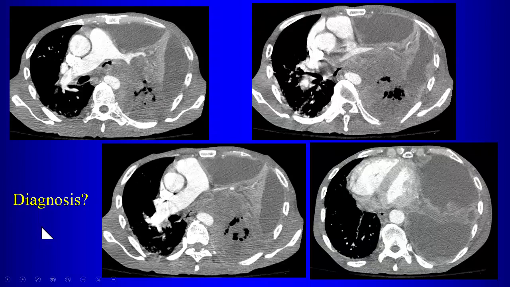What do you think? What's going on here? Well, the two major things on our differential were what? Empyema versus malignancy. So, which is it? Why? It is a multiloculated effusion. You do see adhesions. There is some pleural enhancement, but can you see all of those things with malignancy also?